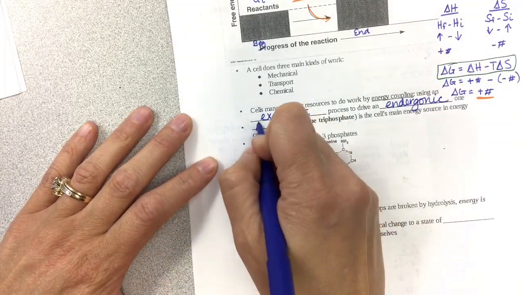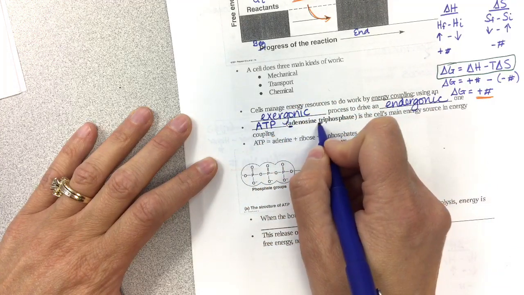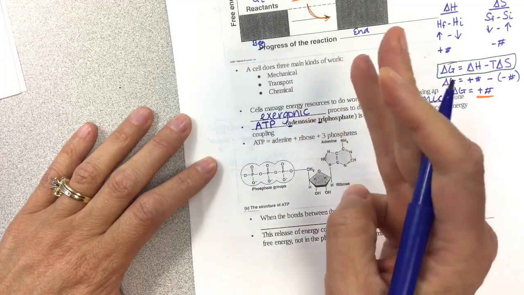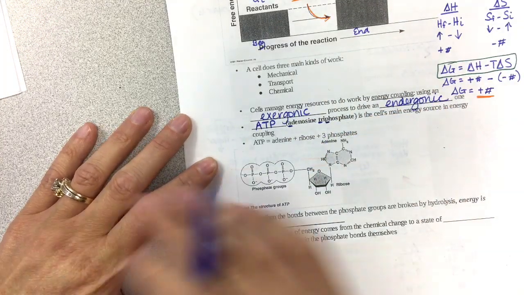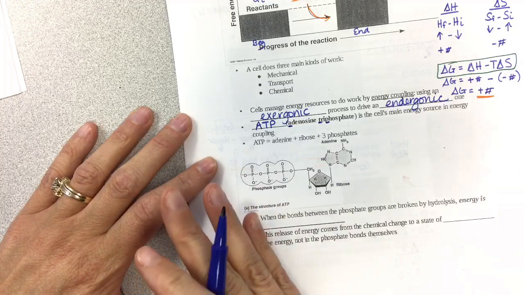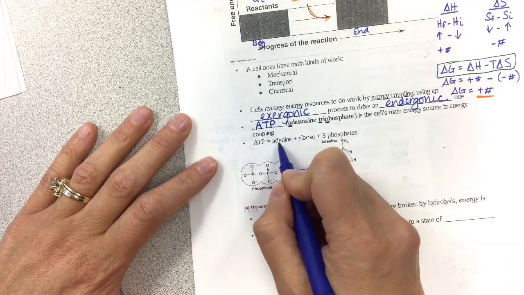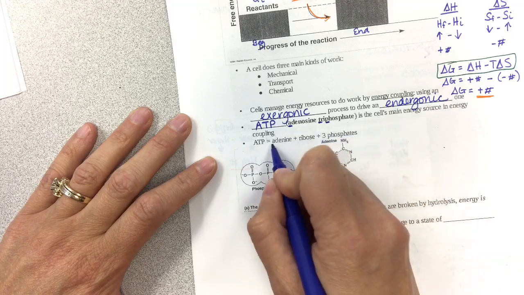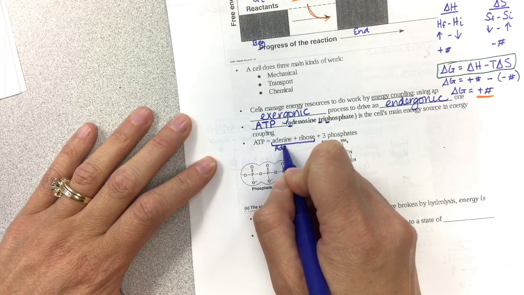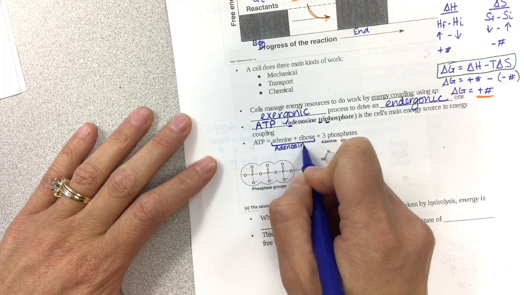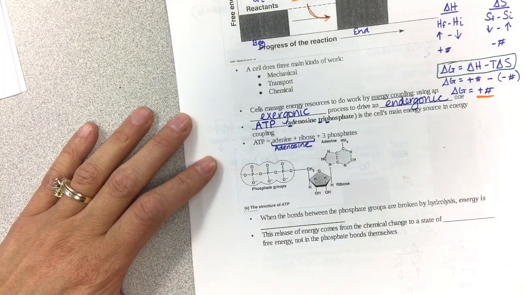So this molecule called ATP stands for adenosine. Tri is the T. That means three. And what were there three of? Phosphate groups. So there's the P. And this is the cell's main energy source in energy coupling. So this says ATP is adenine plus ribose plus 3 phosphates. I just want to show you here that this is the adenosine molecule and the adenosine triphosphate. Excuse me.